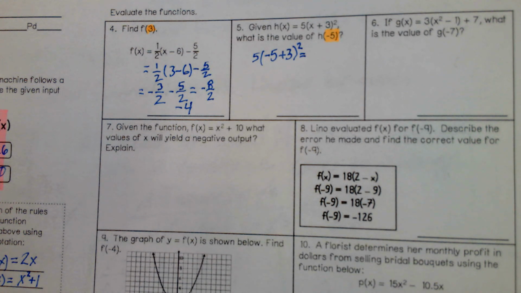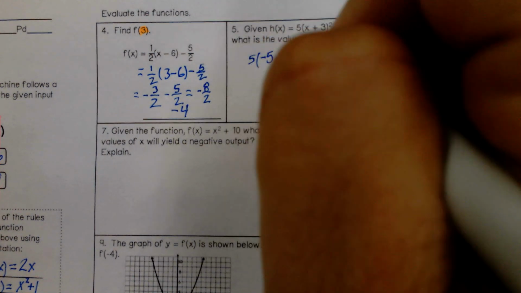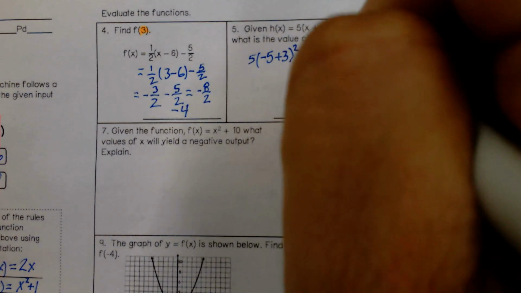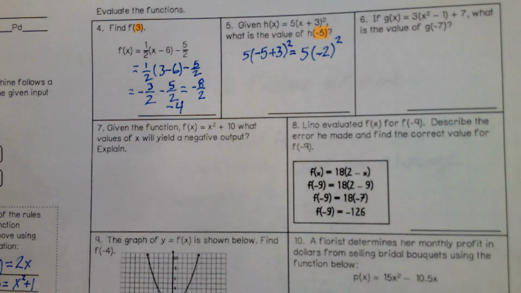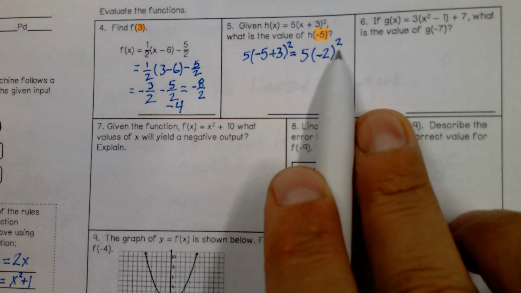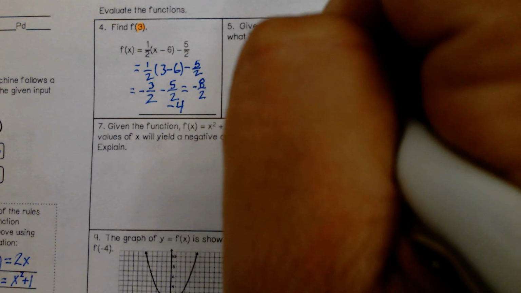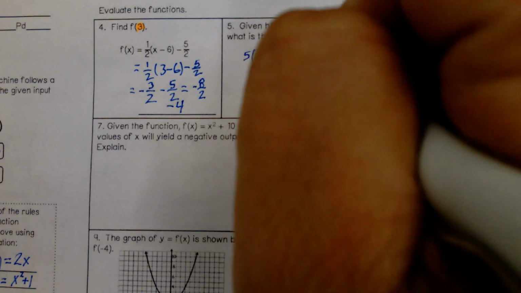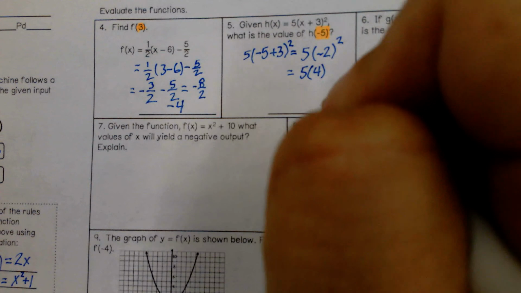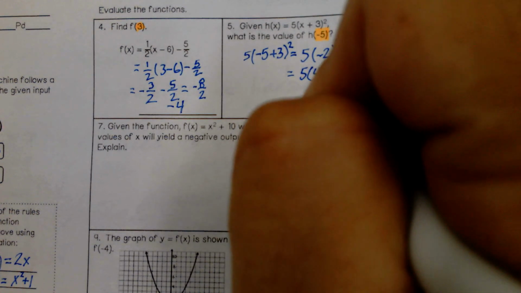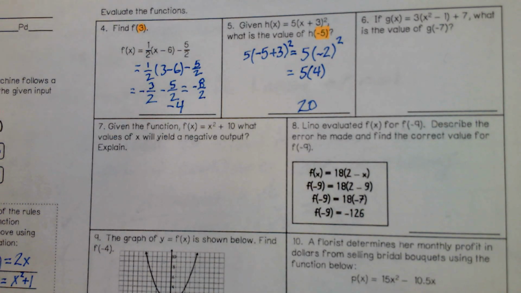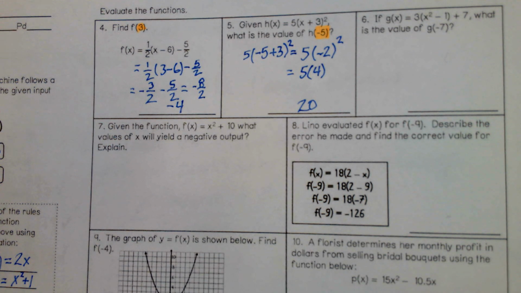Parentheses. So we got 5 times negative 2. Then we square that. So negative 2 squared is 4. And that's finally going to give us 20.